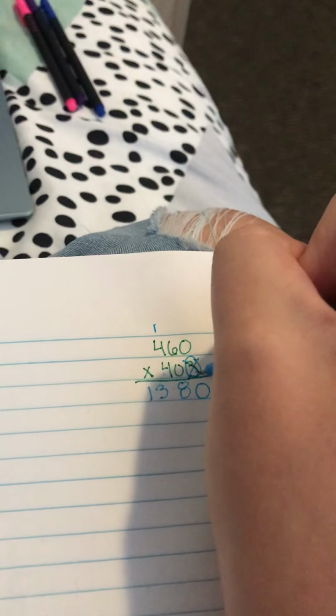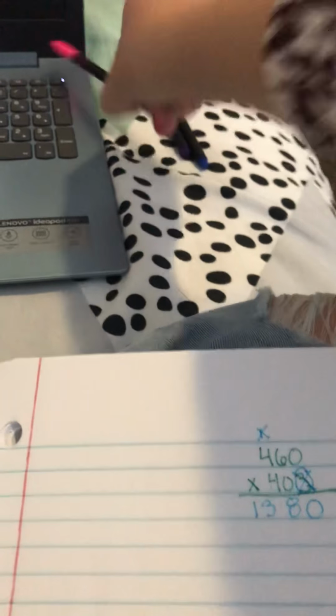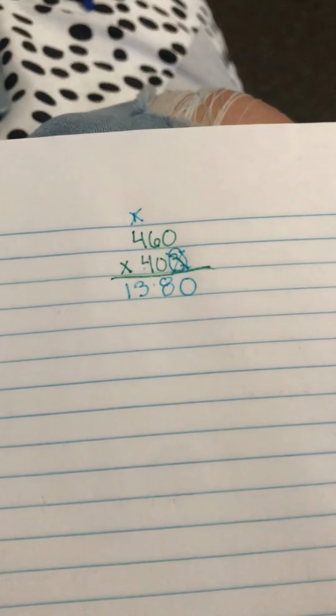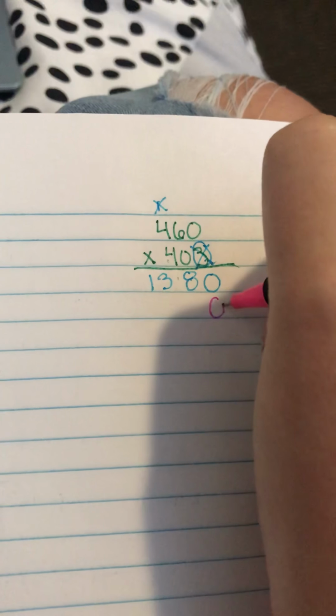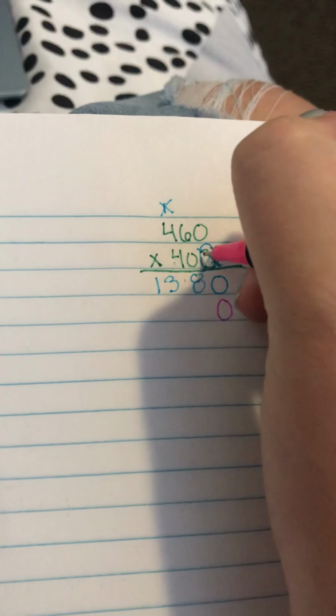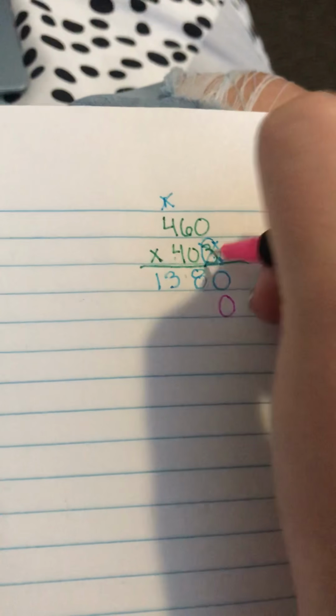Now that I am done with that, I'm going to cross out the 3 so I don't use it again, and I'm going to cross out the 1 so I don't use that number again either. Now I'm going to switch colors, and I'm going to put a 0 in the ones place in place of the 3 because we've already used that.